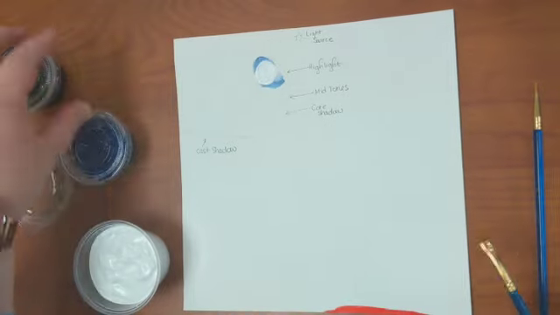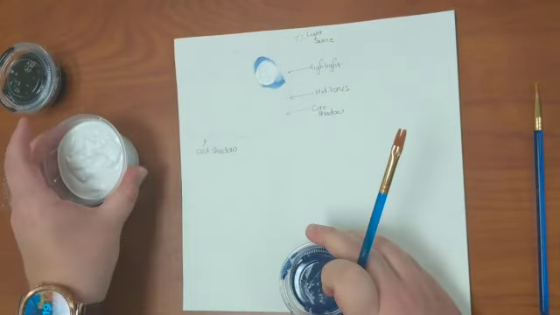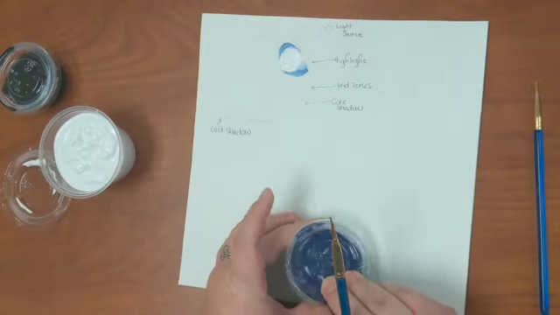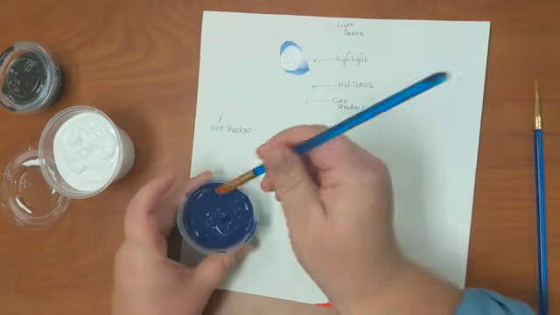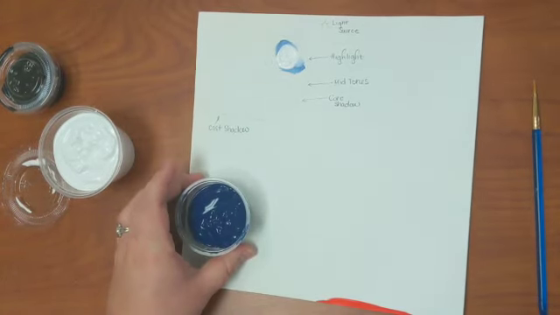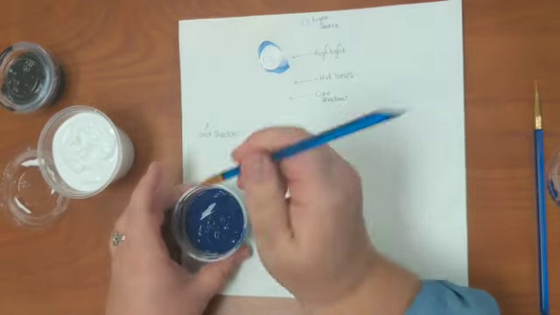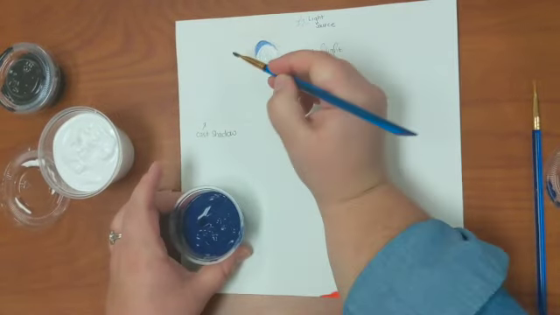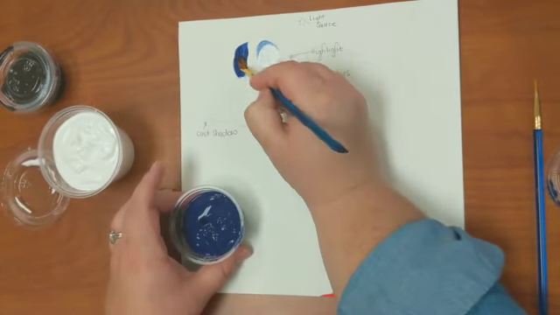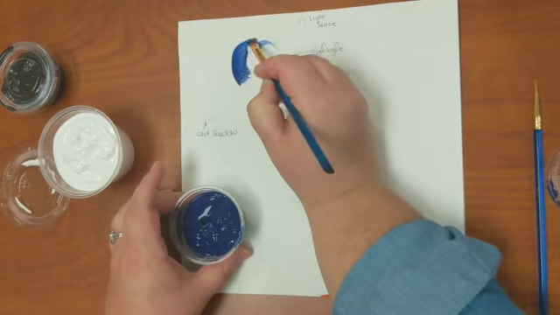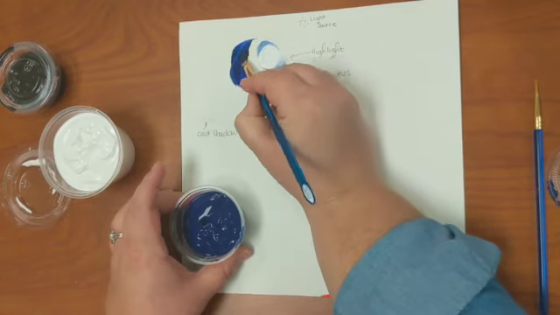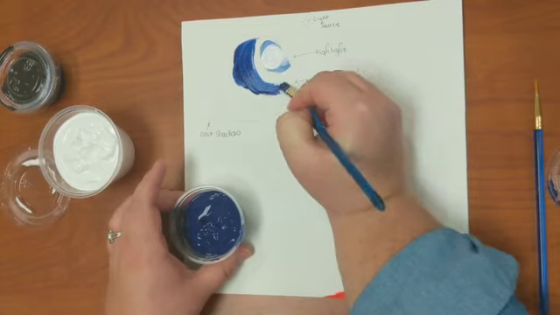And then I'm going to start working in some blue. So this is going to be similar to your activity where you were smoothly blending green. And I'm going to put some blue here because I think that this is going to be my midtone, which will be more of the hue itself.